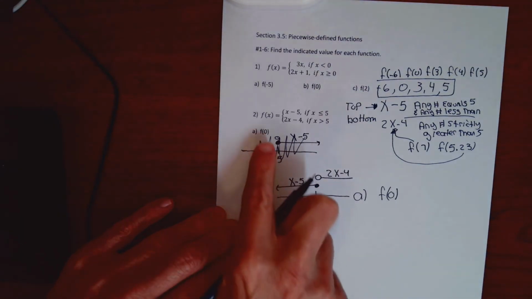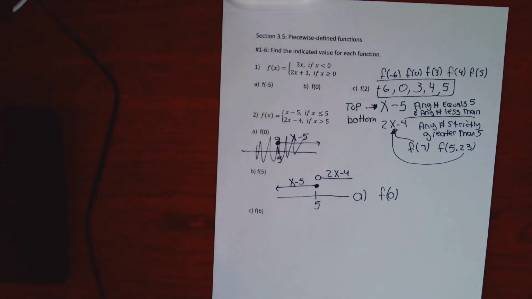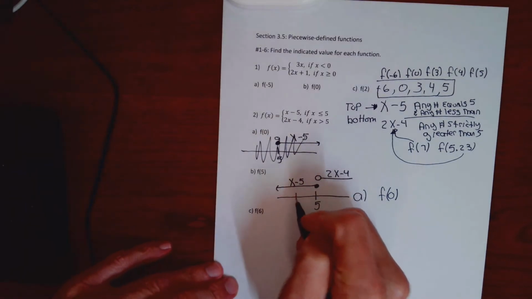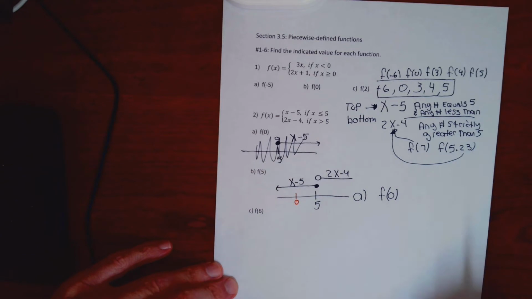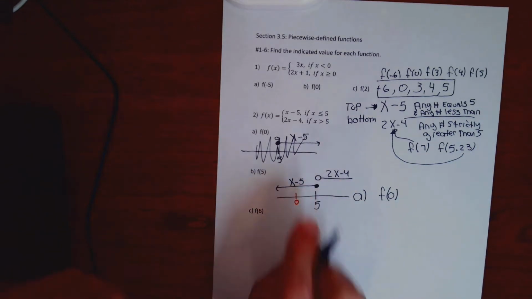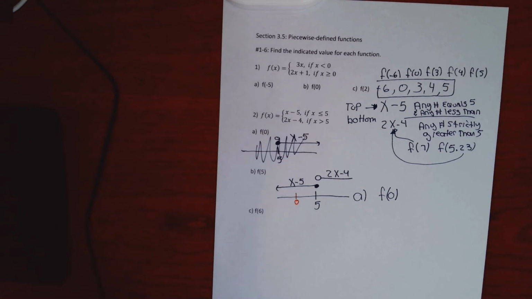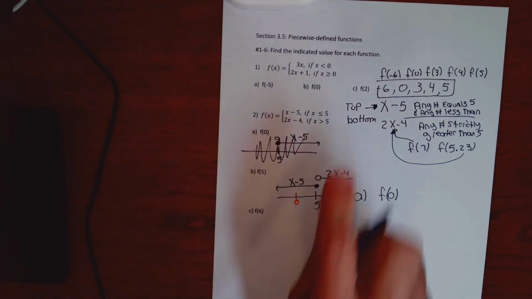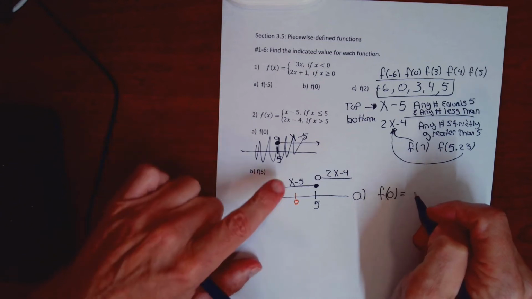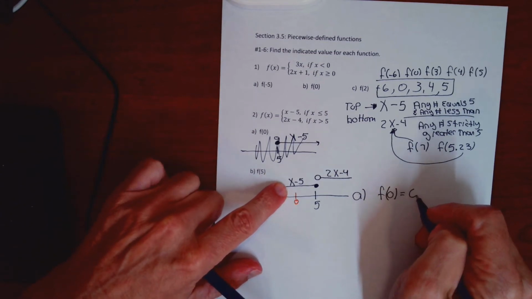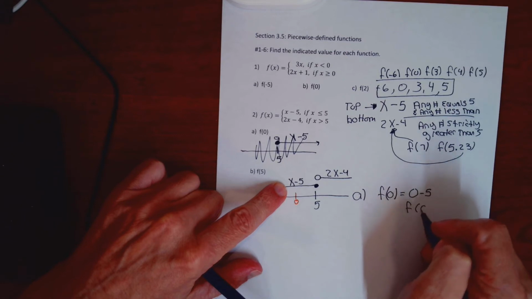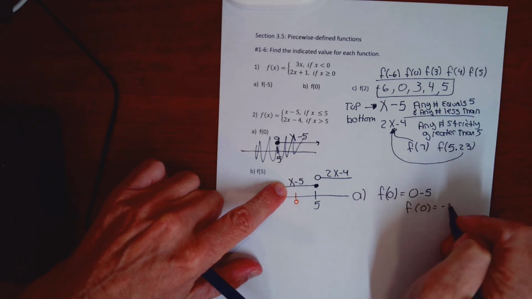When I look at part A, I'm asked to find f of 0. If I consider a number line, 0 is about right here, and I'm going to plug into the x minus 5 function because 0 is in the band of x less than or equal to 5. So for f of 0, I'm just going to change that x to 0 and get f of 0 equals negative 5.